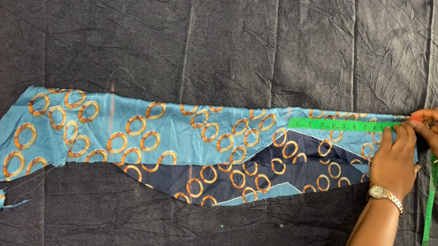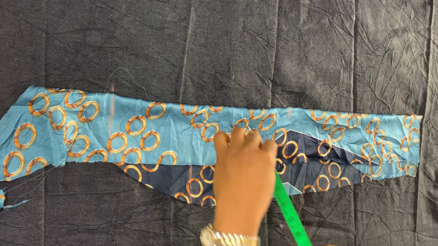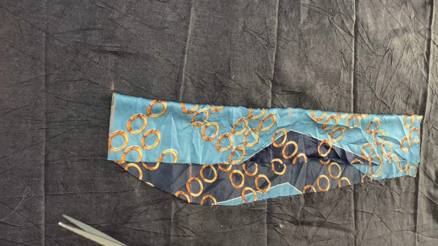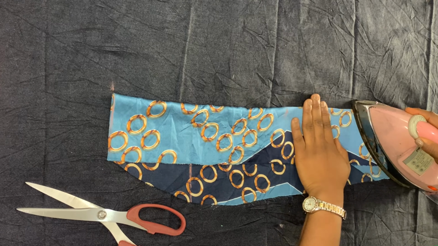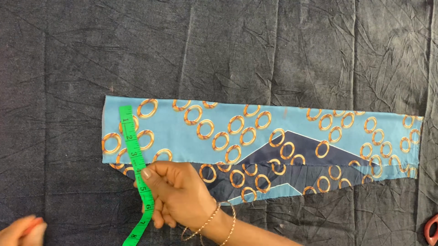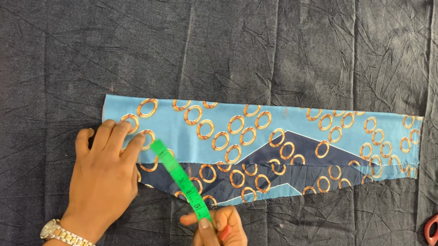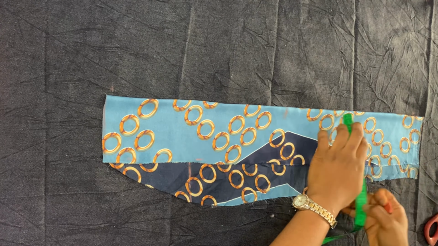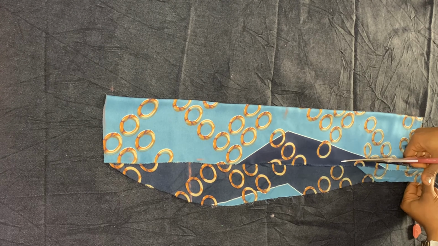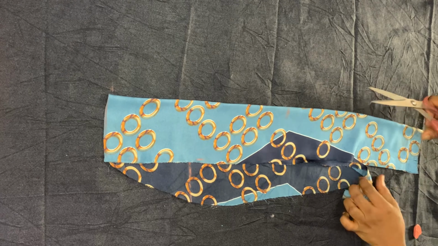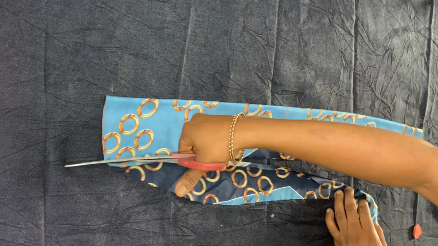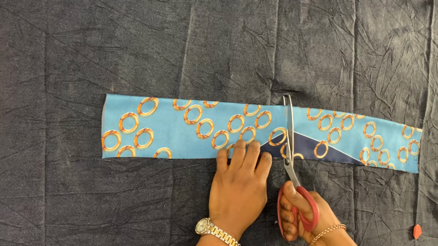So this is the band, this is like the wristband that I'm making for the dress, and the width of this is about 3 inches. I'm just going ahead to iron it so that it's nice and smooth. It's actually 3.5 inches for the width. So the width of this is 3.5 inches, and the length is 12 inches, but I'm cutting both pieces together. And then I just cut along that line. And then separating both pieces, I'm just cutting it like that.